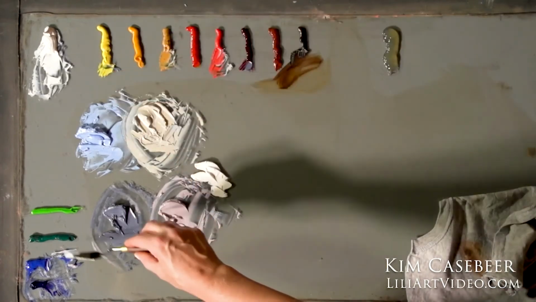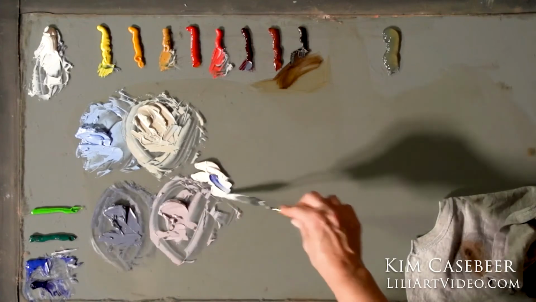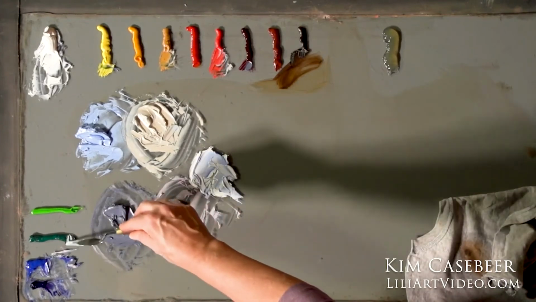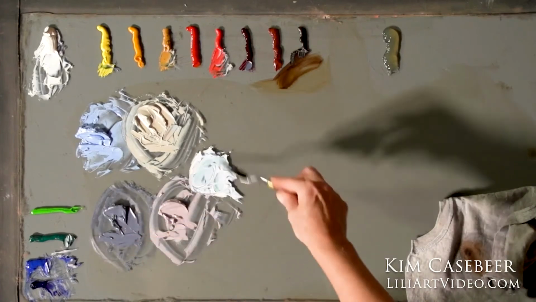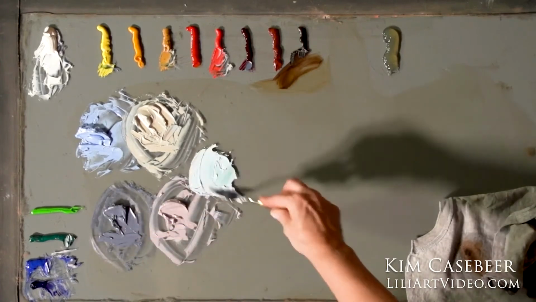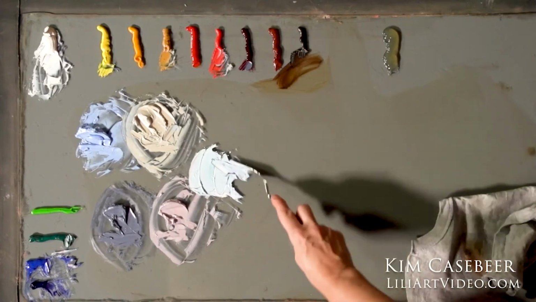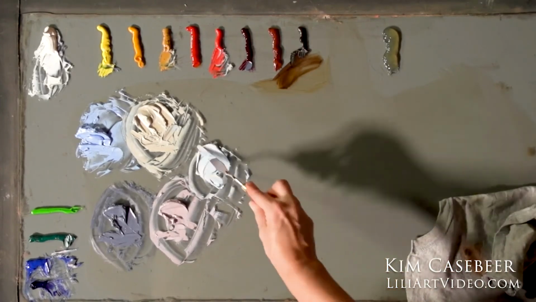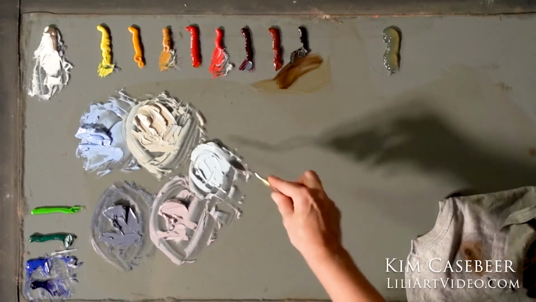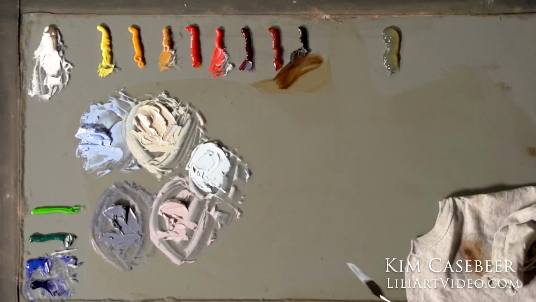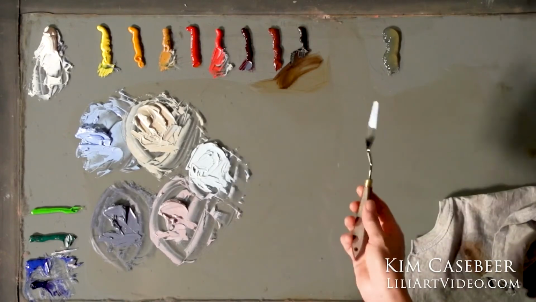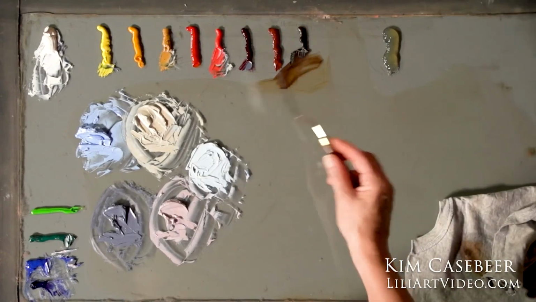Start with white and cobalt. And put a little viridian green in there. And that might need just a tiny bit of yellow.